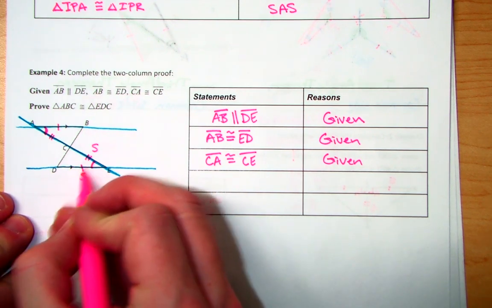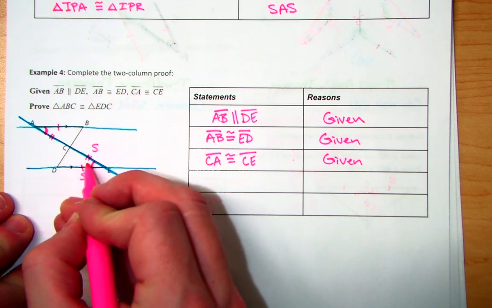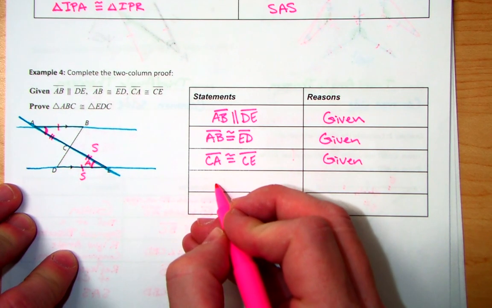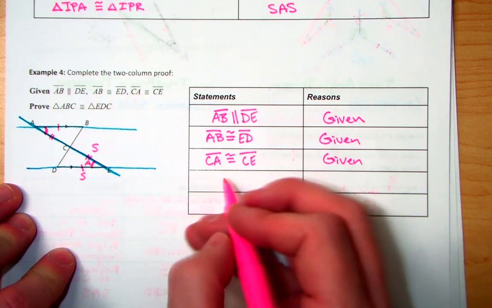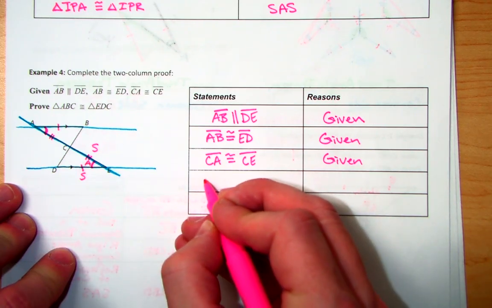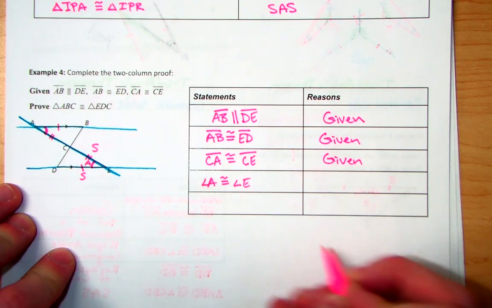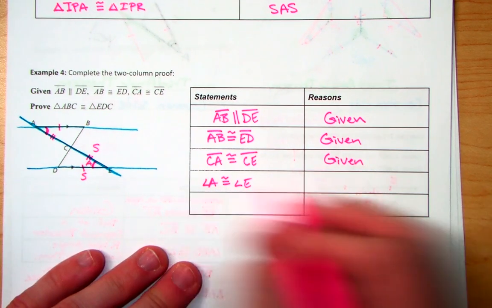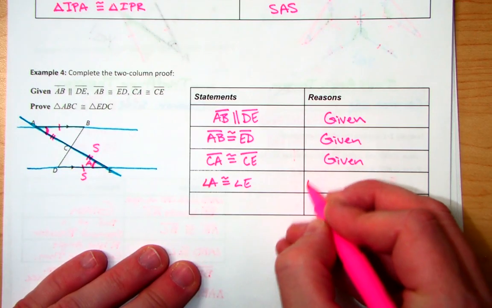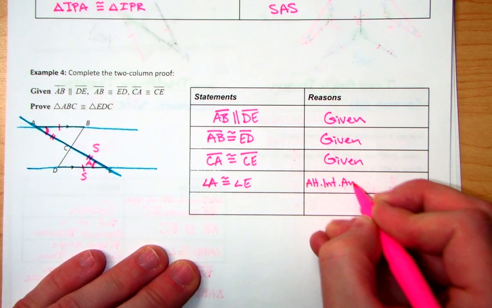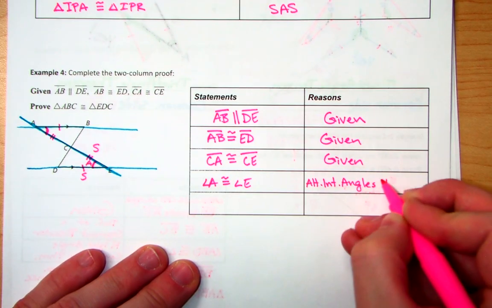But we have just shown we've got two congruent sides between the triangles. We have their included angle. So, oh, what do we want to say? Sorry, I'm getting ahead of myself. We've got angle A is congruent to angle E. That is the alternate interior angles theorem.